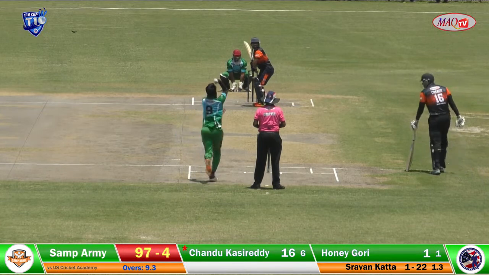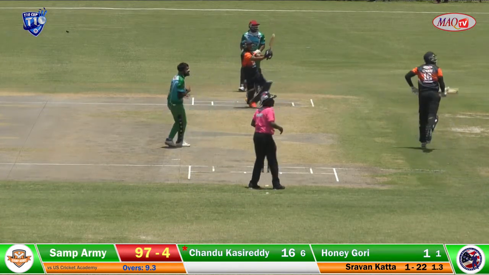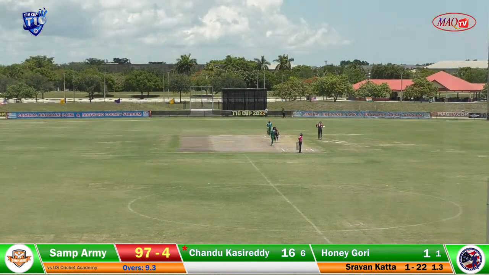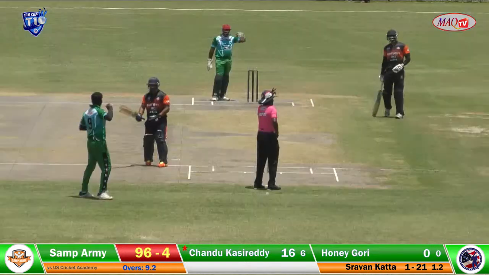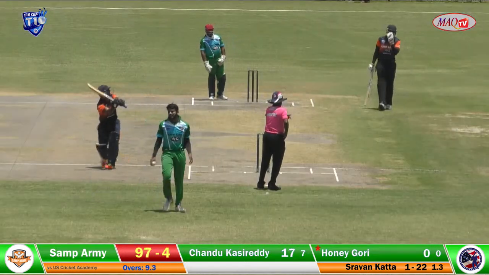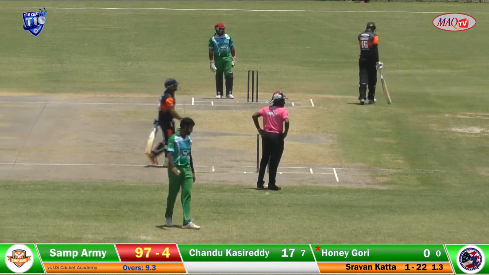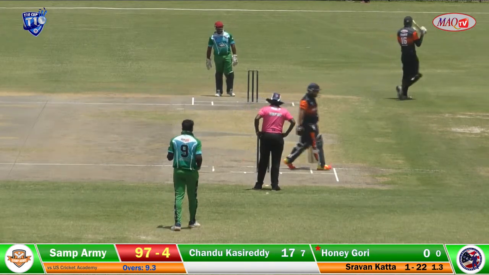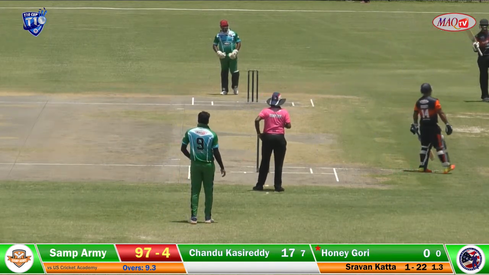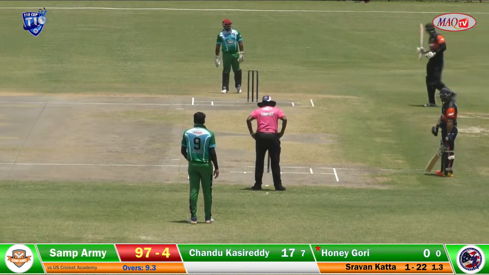So he has all 3 deliveries. Let us see what he'll do with them. He's going. There's a man down there. He dropped it. My word. They should be looking for 2 there. This is the final over, and they should be running for everything. Casaretti and Gori out there. Casaretti comes back onto strike now. He's the taller of the 2.